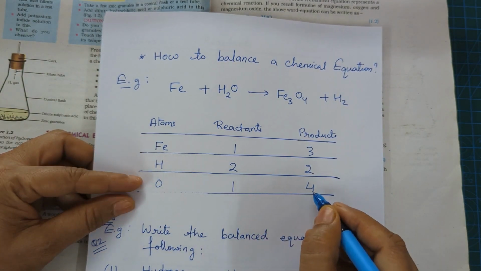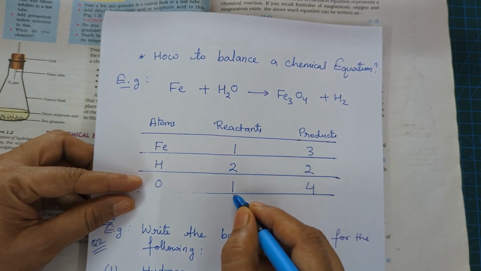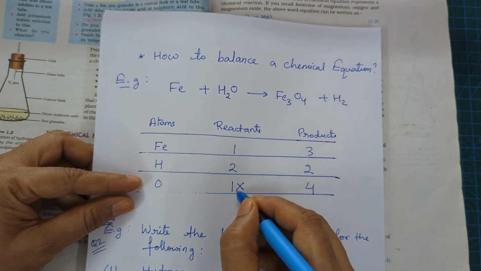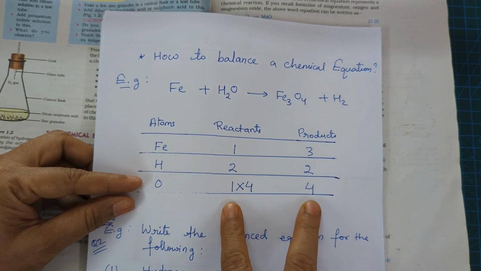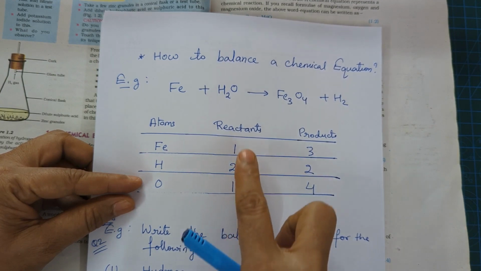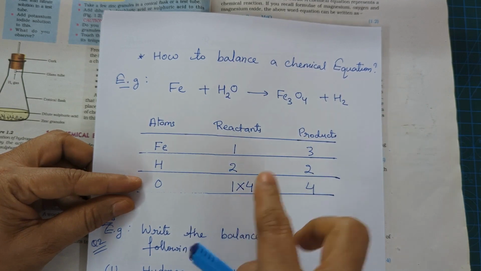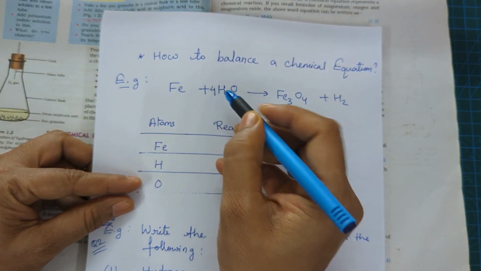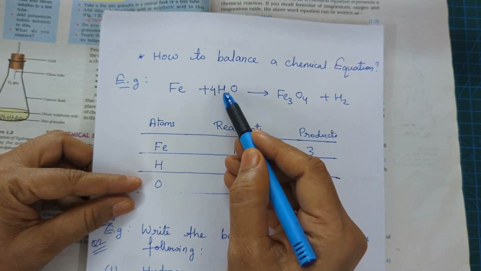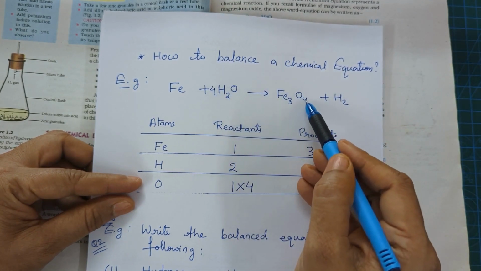So now in the product side it is 4, reactant side is 1. So here in the reactant side we multiply by 4. So oxygen is balanced. Since we have written 4 in the reactant side for oxygen, search for oxygen on the reactant side and put 4 there. When we do so, oxygen is 4 in reactant and product.